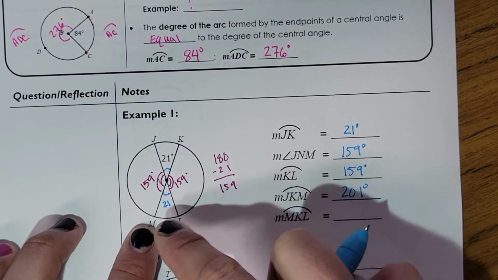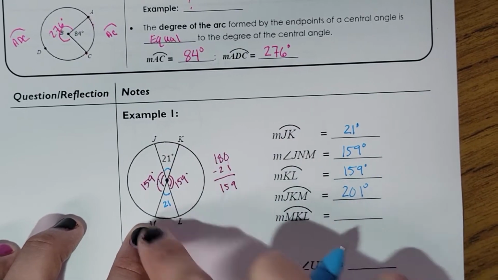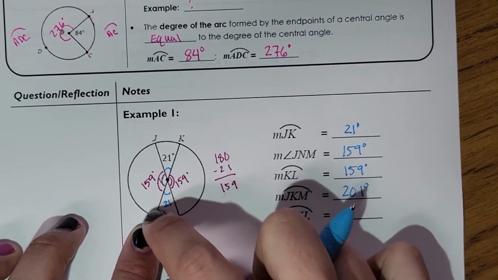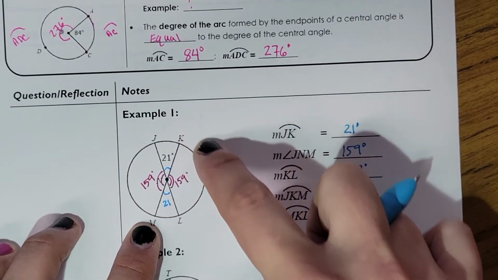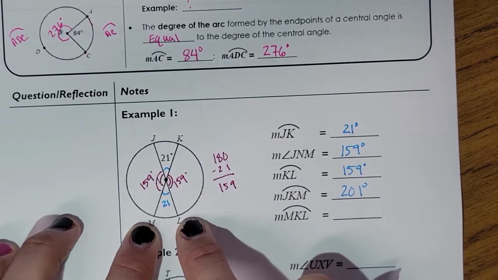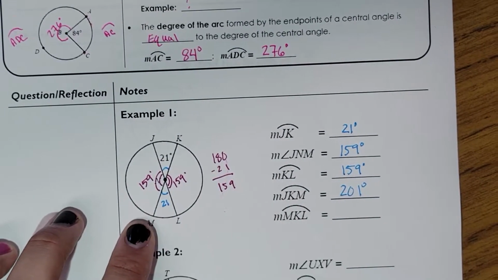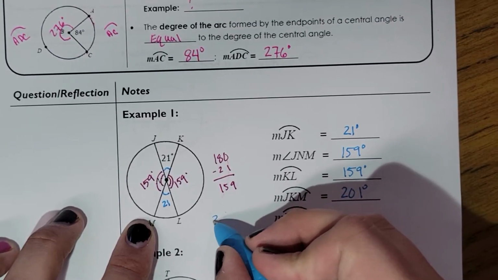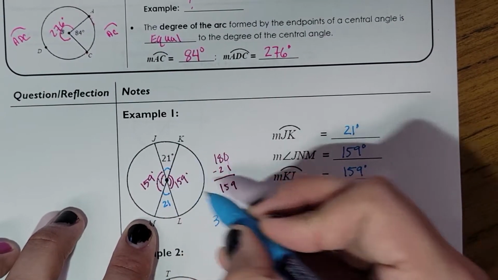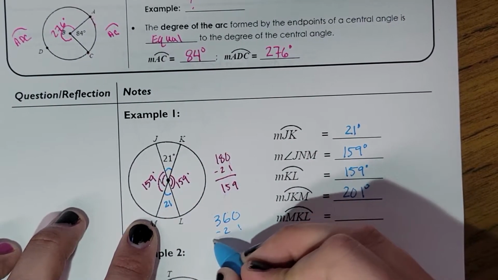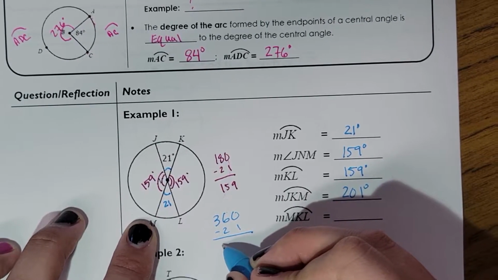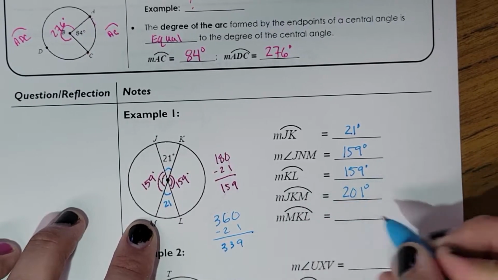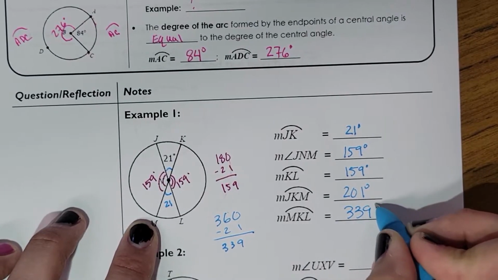Oh, that's a lot of the circle. Again, it's not M, K, L. No. M all the way around to K, then to L. So I can see that's all of the circle except the 21 degrees. The easiest way to do that, you could add this plus this plus this, or you can take 360 and subtract 21. And I would get 339 degrees.